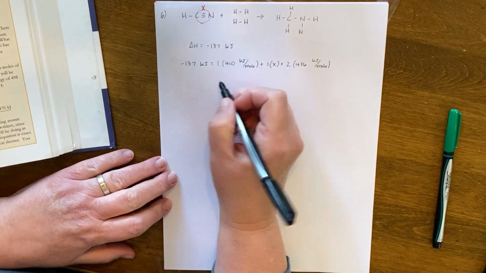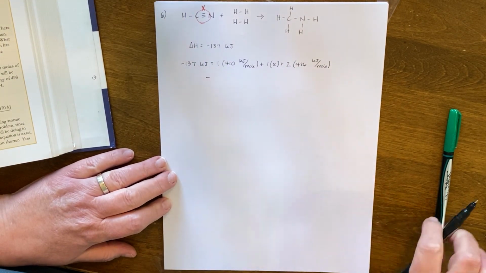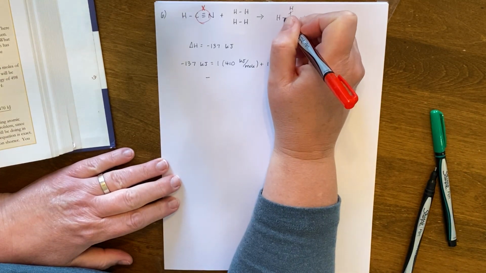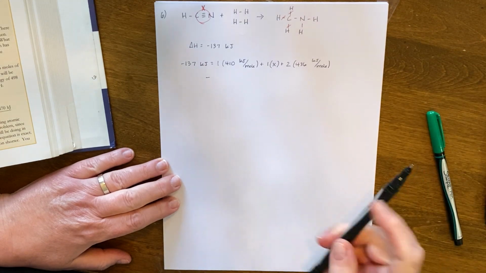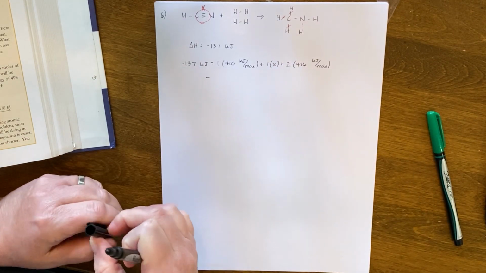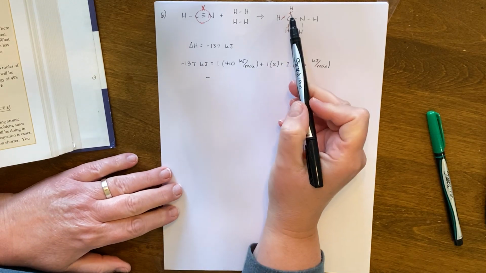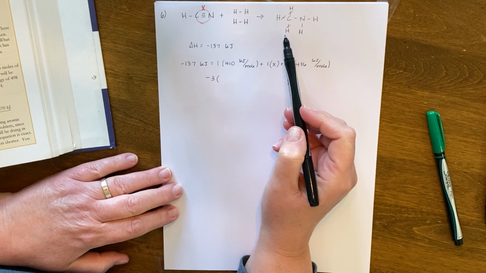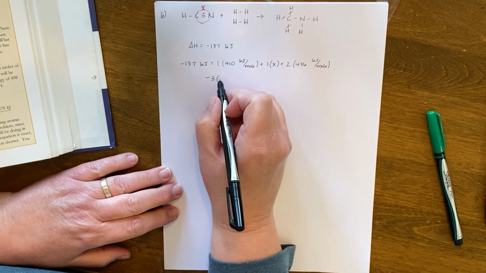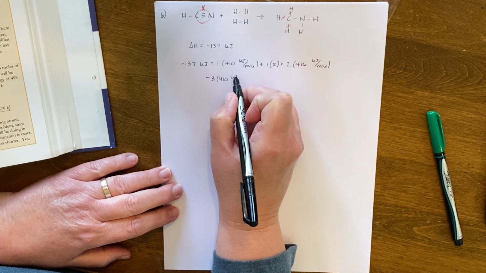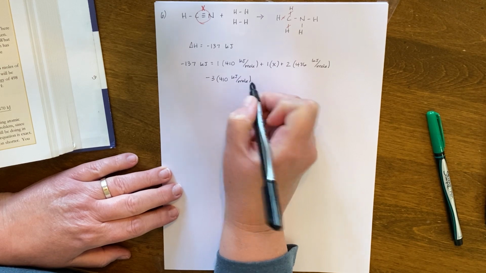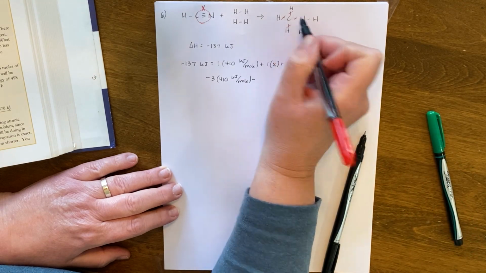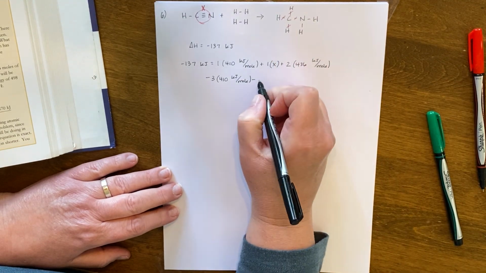Okay, now there's a lot of bonds in my products, so I'm going to use a red pen to keep track of which one I've subtracted so far. So I have 3 hydrogen carbon bonds, 3 of these. If I look up a single bond between hydrogen and carbon, that's 410 kilojoule per mole. And then again, I'm subtracting out, I have 1 single bond between carbon and nitrogen.